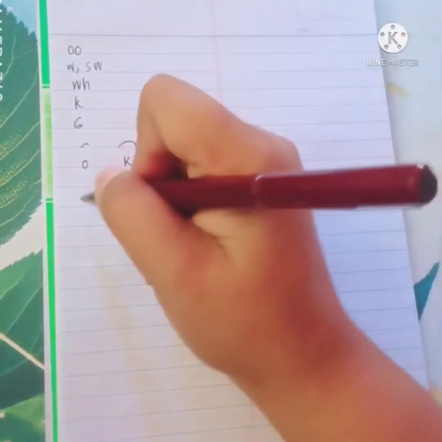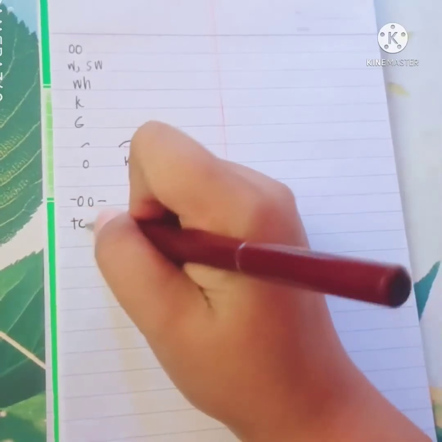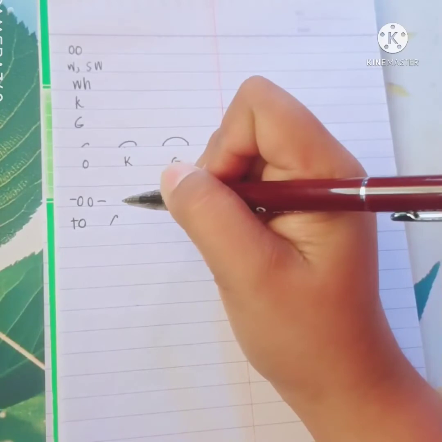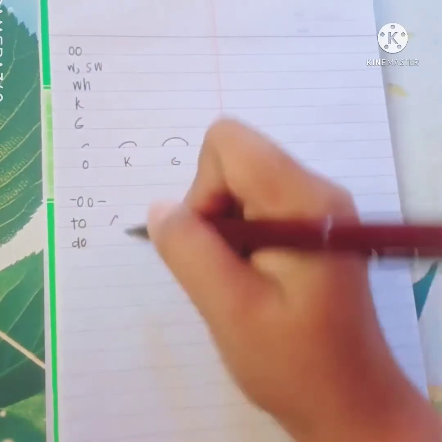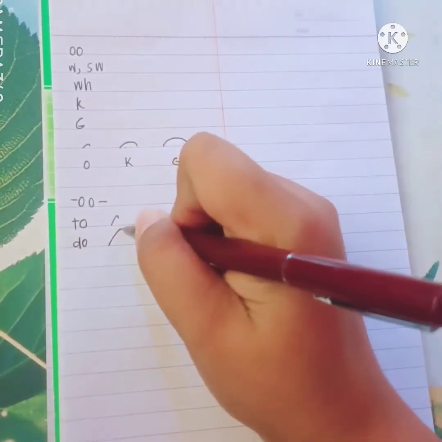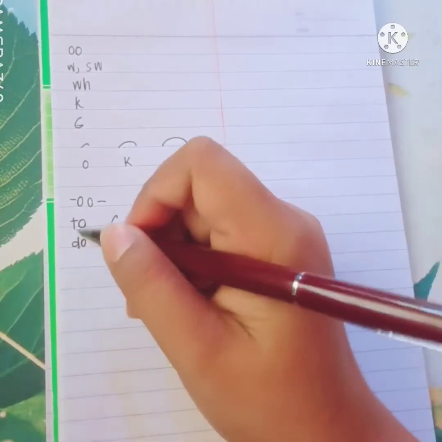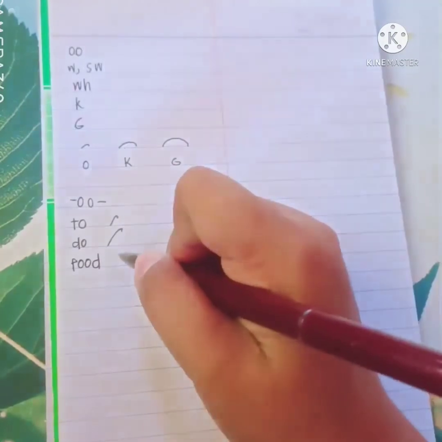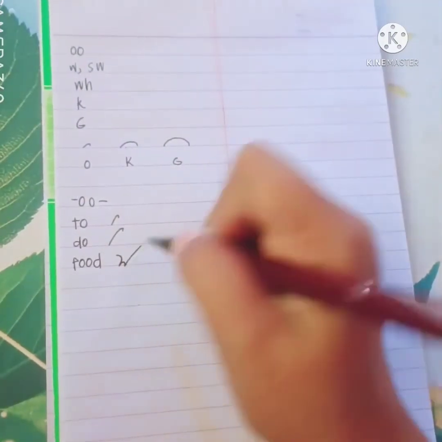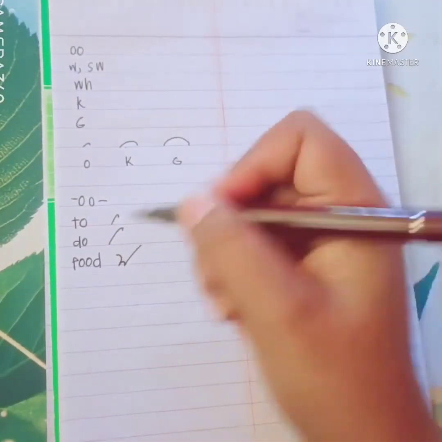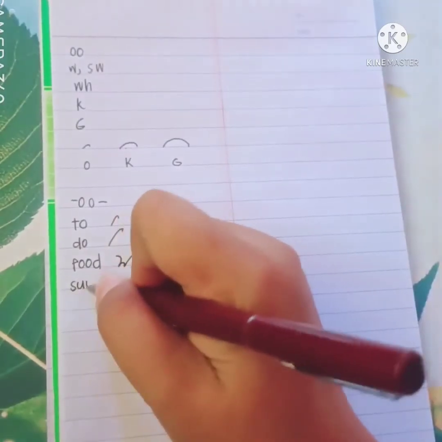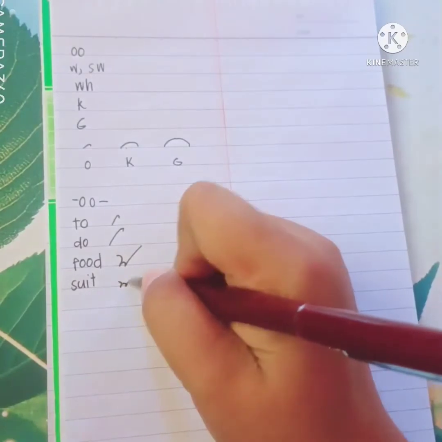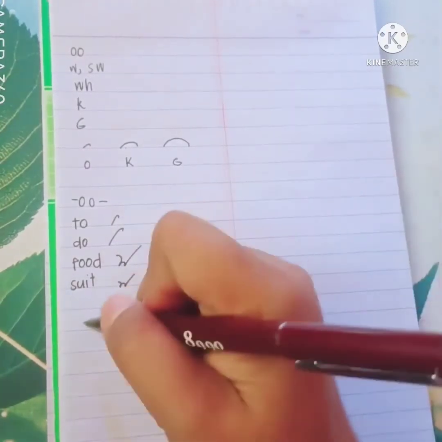The sample of O is two, do, food, suit. W and SW.